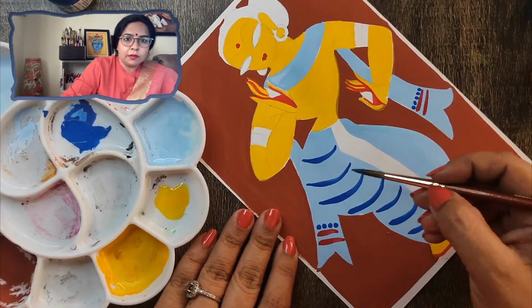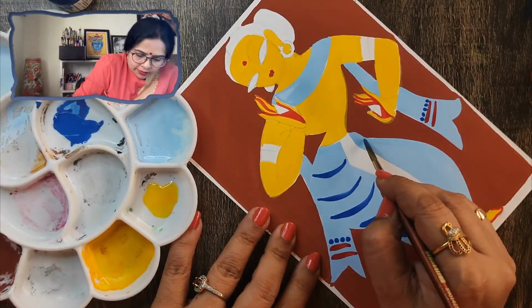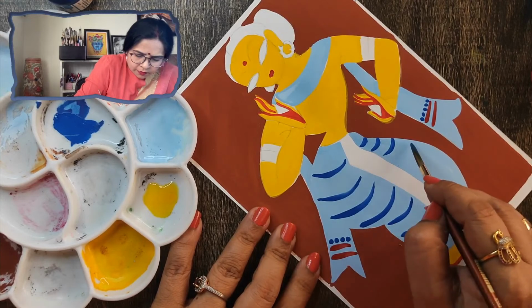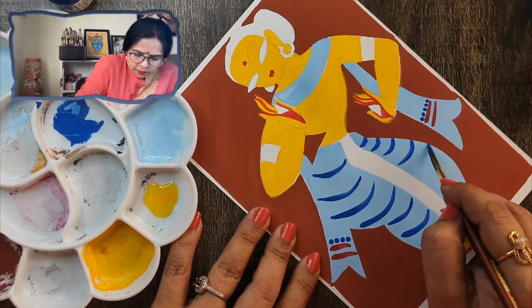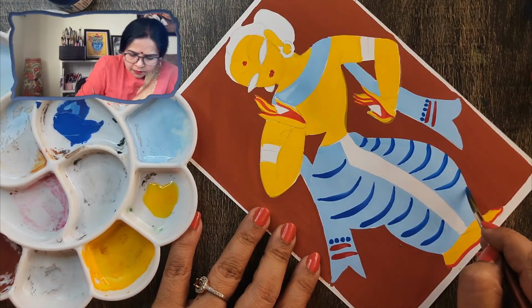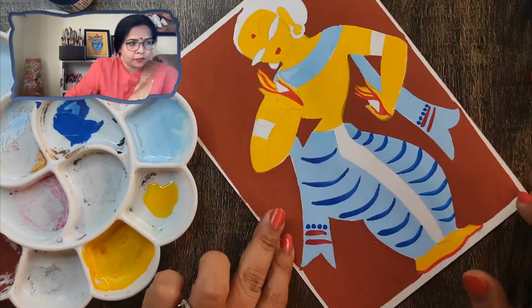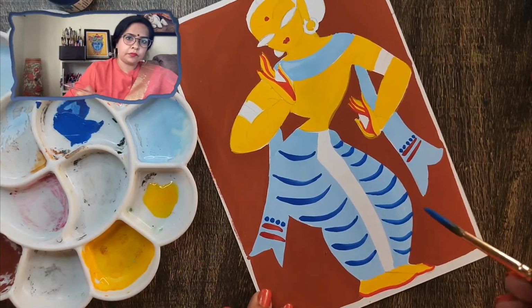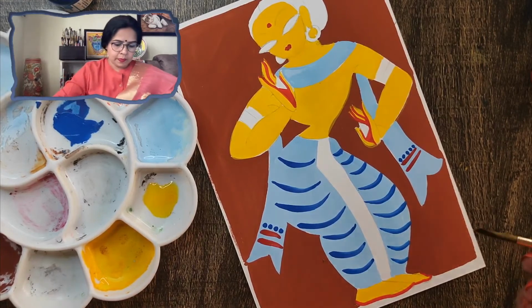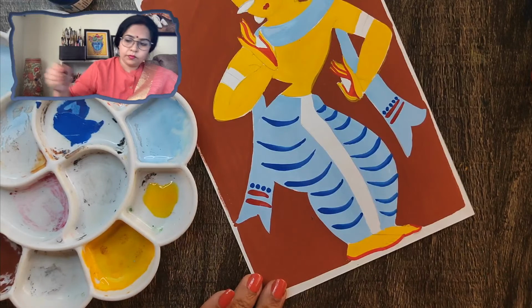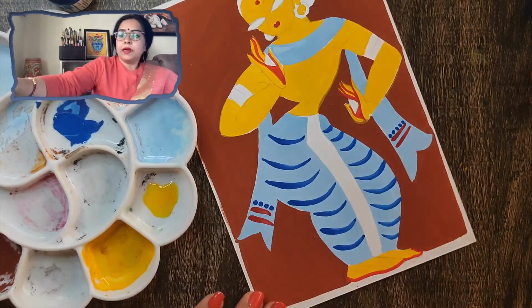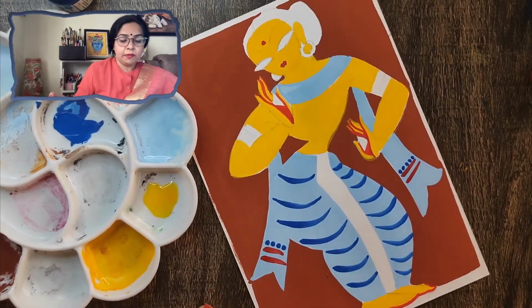We will try to fix the same symmetries on the other side. I'll take the brown and do some lines, and black later.